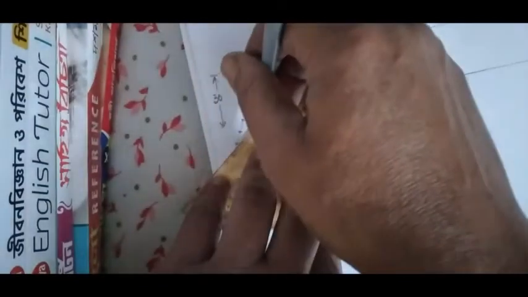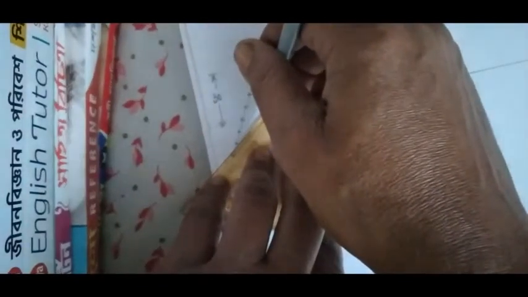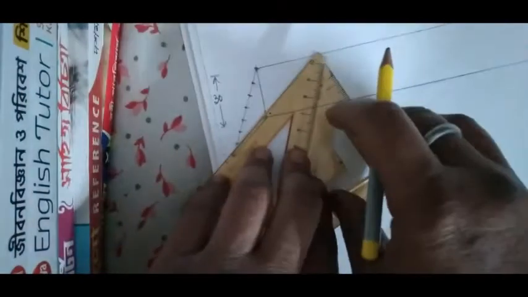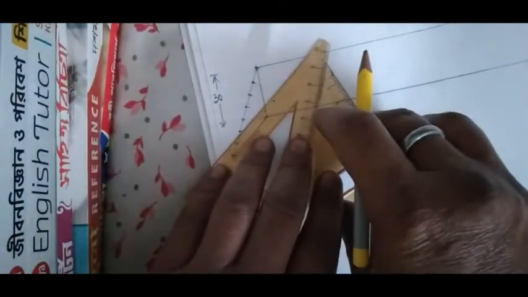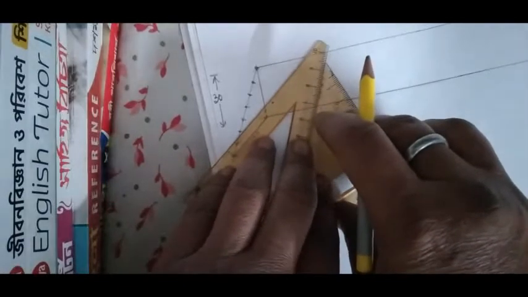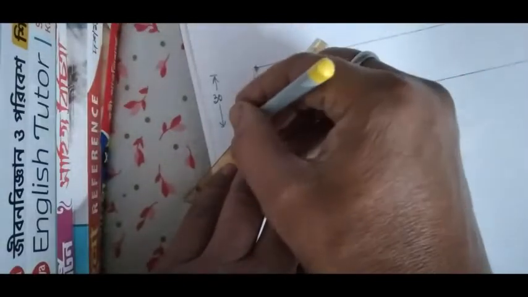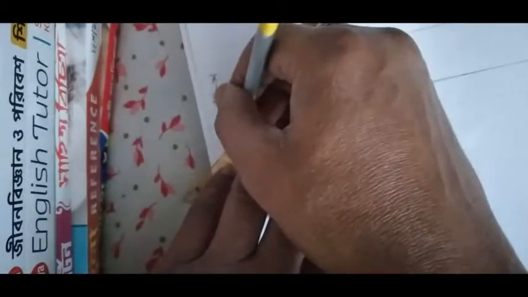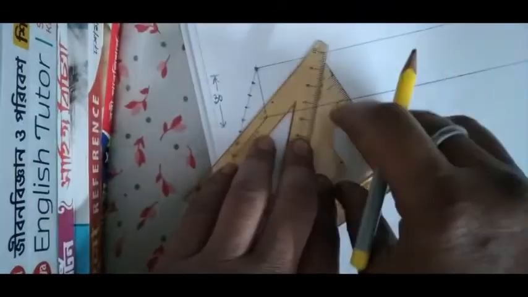Now you draw a line which touches this vertical line, then fix this one, draw through this point another line here, up to that vertical line.